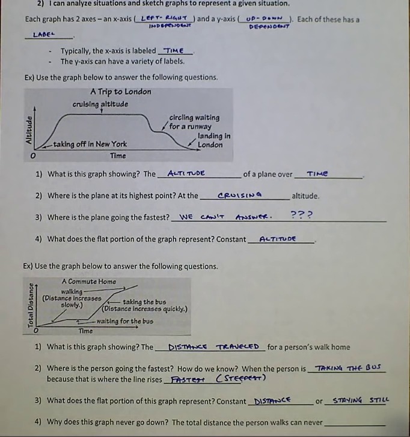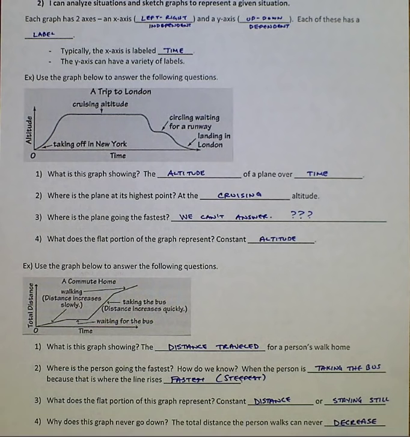You see the flat part happen when he's waiting for the bus, probably at the bus stop. And then, why does this graph never go down? Notice that the total distance the person walks can never decrease, because we're just measuring how much he walks.